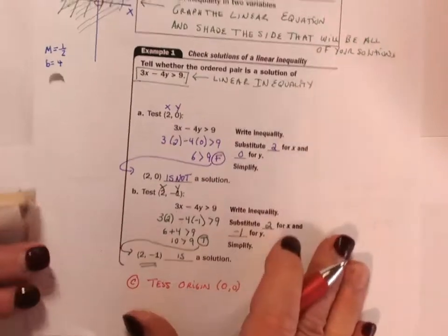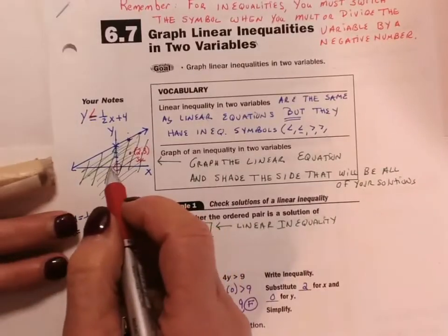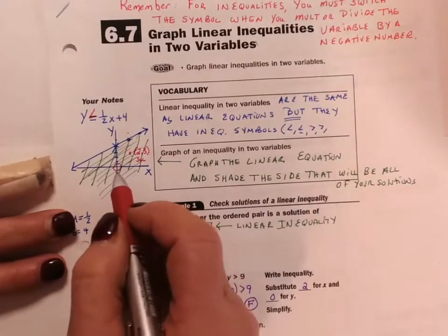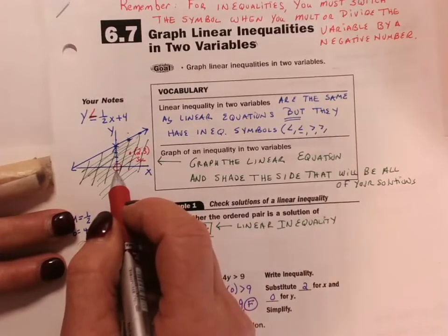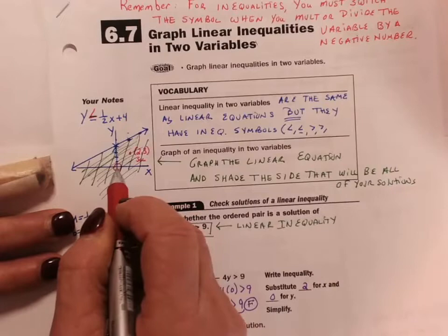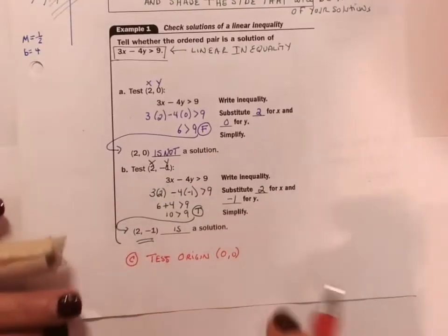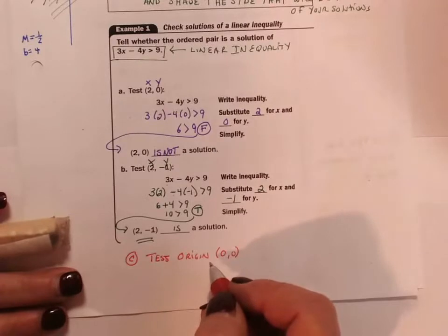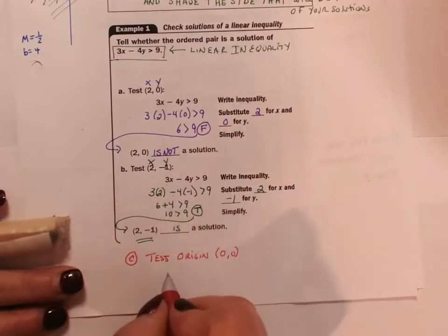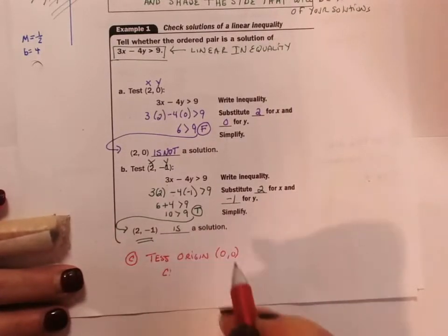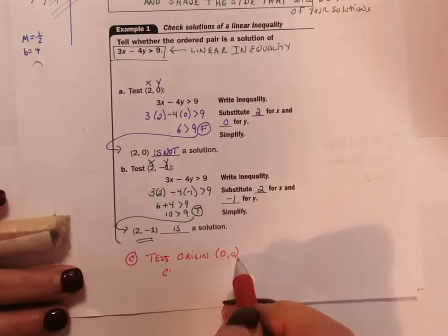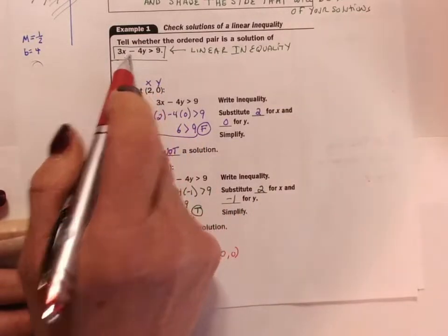We're going to learn when we are graphing these inequalities, the easiest point for us to test is the origin, 0, 0. So what I want you to do is I want you to check, plug in 0, 0 into this inequality.